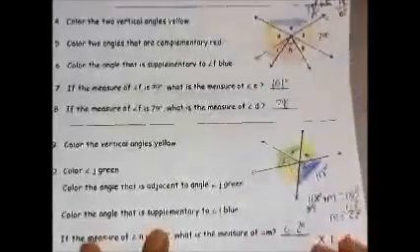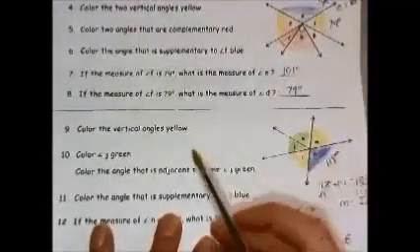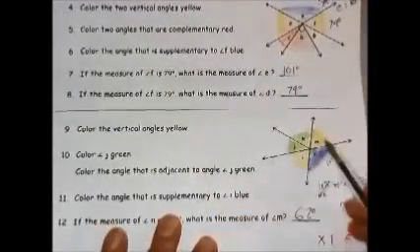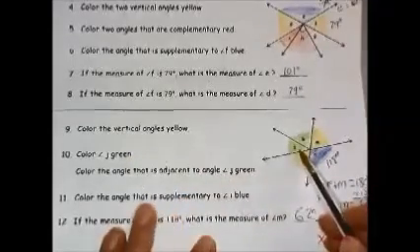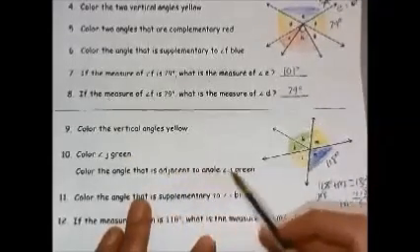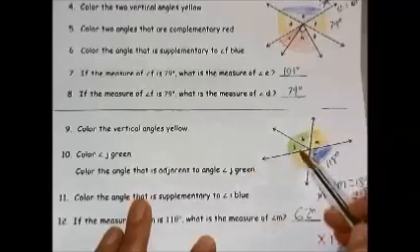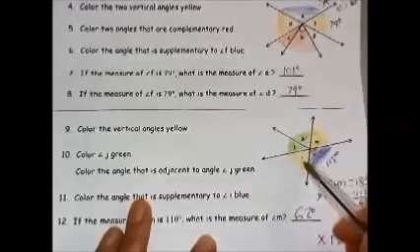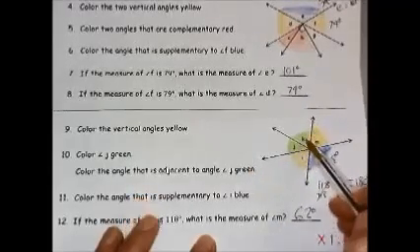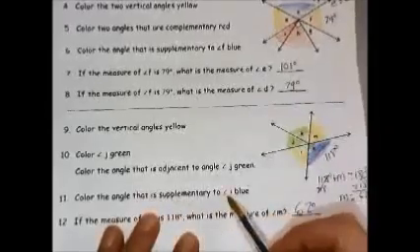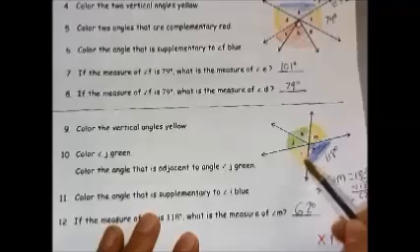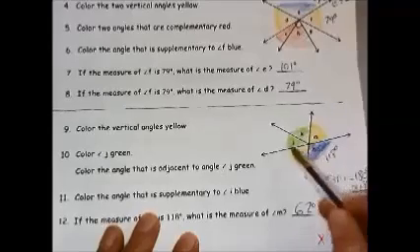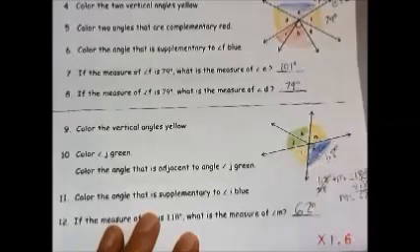Number 9 through 12. Color the vertical angles yellow. The Eskimo kiss angles are colored yellow. Color angle J green. Here's angle J. Color the angle that is adjacent to angle J green. The next door neighbor of angle J is K, or I, but I is already yellow, so I'm going to color K in. Color the angle that is supplementary to angle I blue. So supplementary means they add to 180 degrees. So I and N are on a straight line, and they will add to 180.